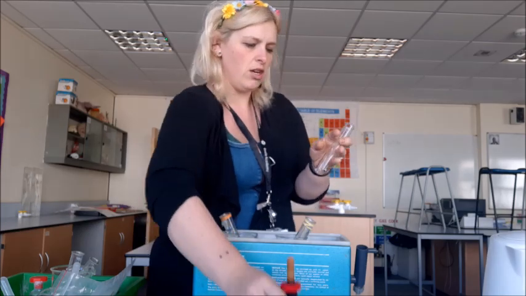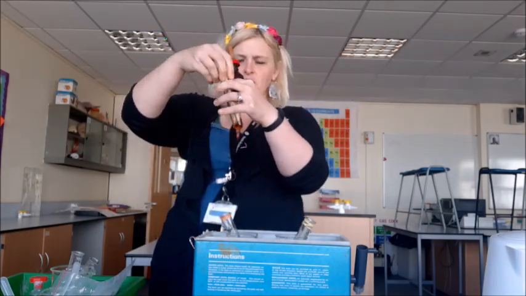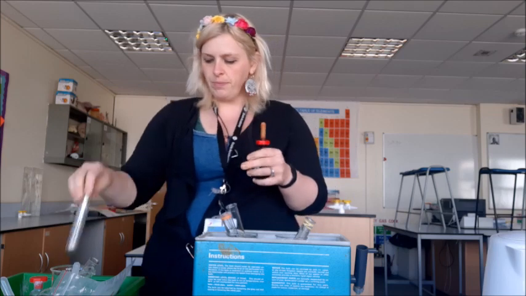And I'm going to test for starch. Now, I should see no starch. Oh, that is good news. No starch, which means no starch has gotten onto the outside. I should also see no sugar. So I'm going to test for sugar.